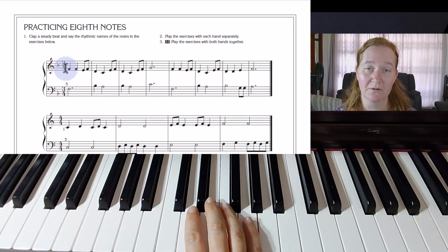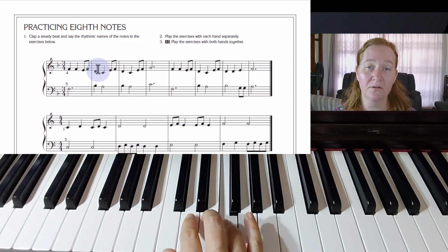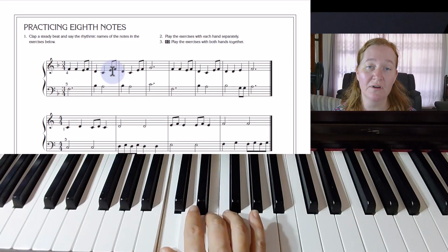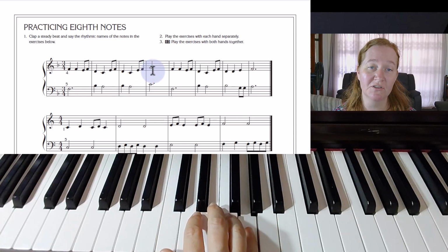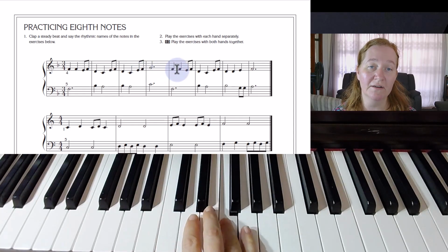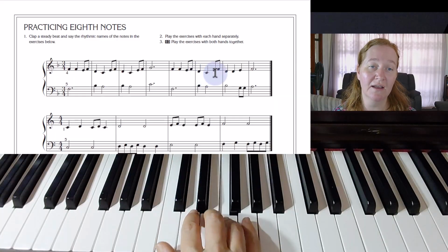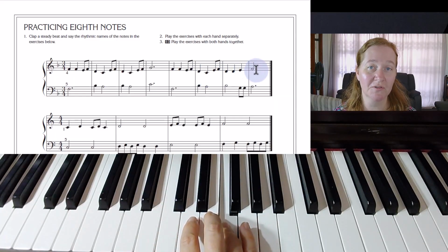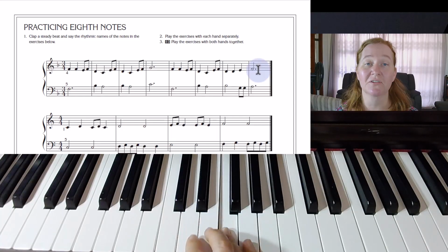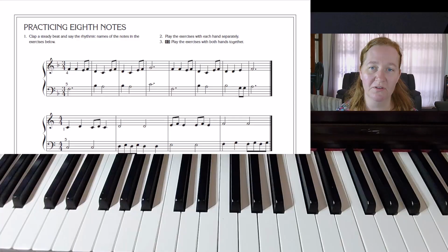Now let's get the rhythm right while we're doing that. So 1, 2, 3, and 1, 2, 3, and 1, 2, 3, and so on. Okay, so it's going to take a few times for you to be practicing it, getting that nice and smooth, but that's where we're moving towards.